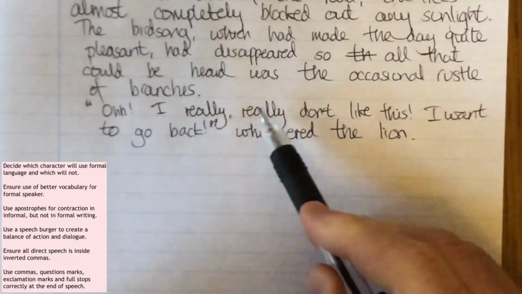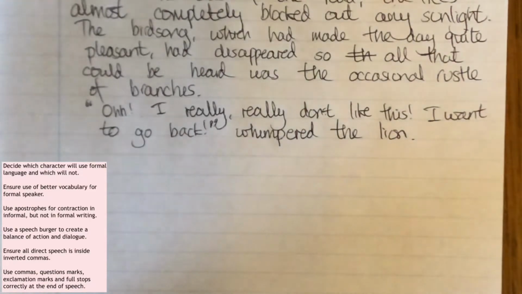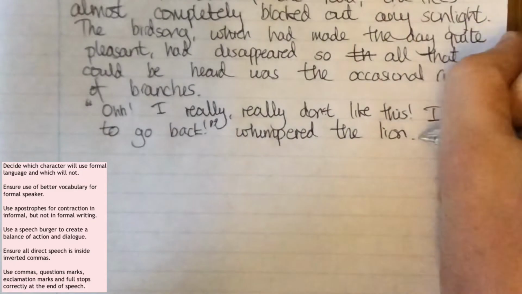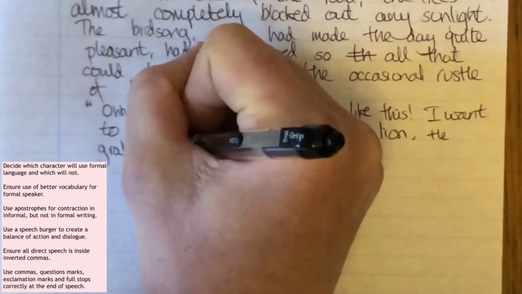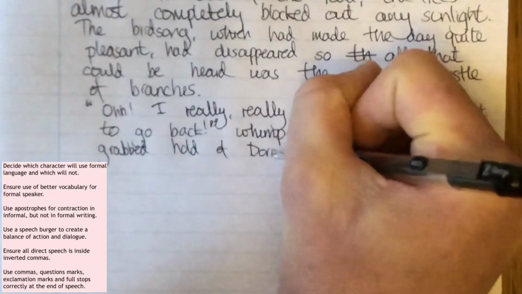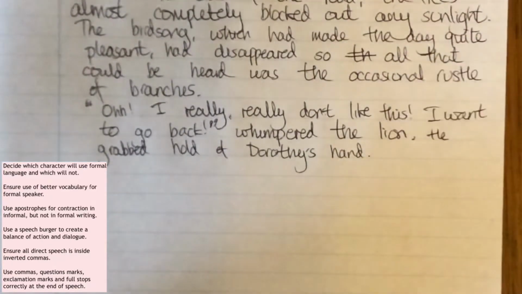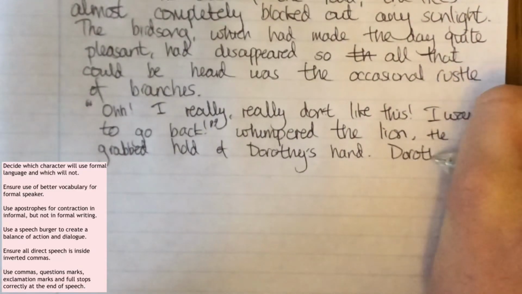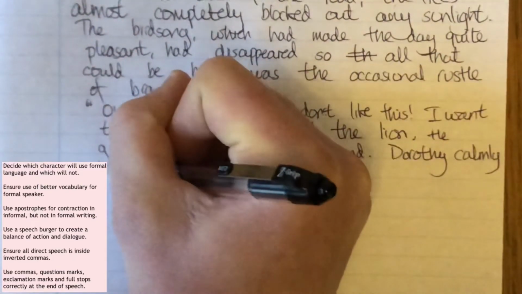I've used contracted words like don't, and I've not gone for any complicated vocabulary. Whimpered the lion. Now the lion, because I'm in a speech burger, so he said something, he's now going to do something. He grabbed hold of Dorothy's hand. And now Dorothy's going to do something. So Dorothy calmly puts her arm around the lion.